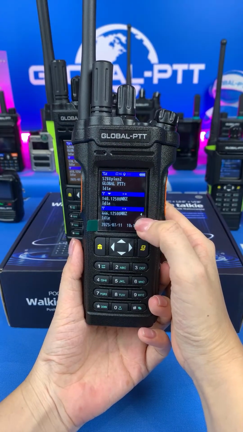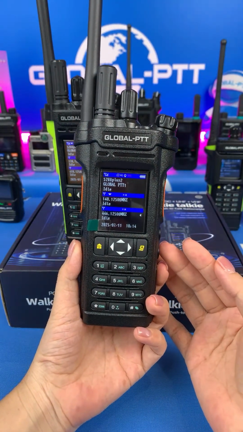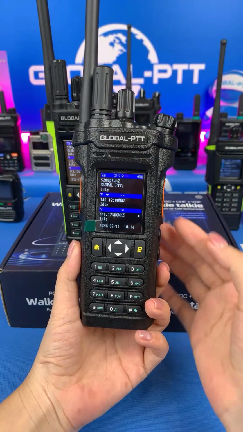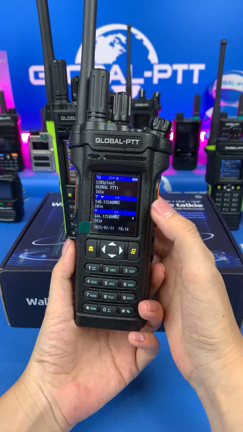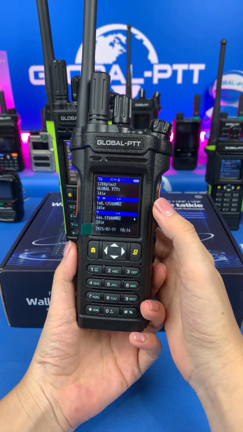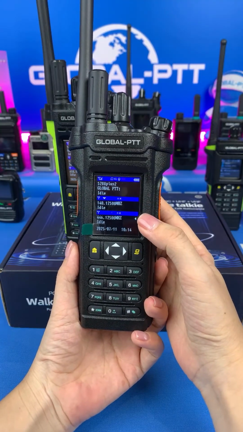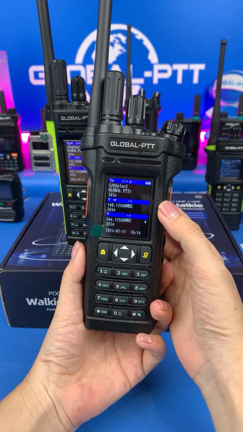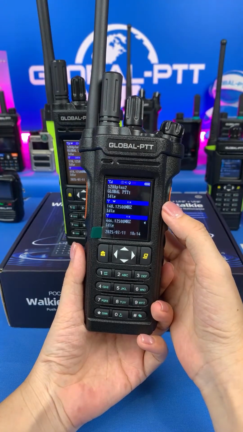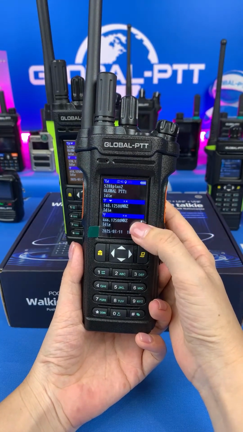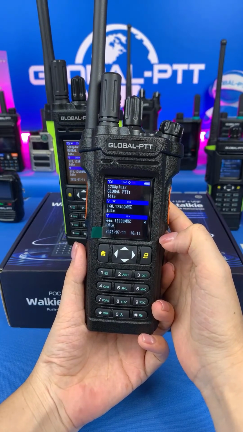Beside the global-ptt, the second line and the third line, we can see the UHF and VHF. The UV dual band is actually just the same as a traditional ham radio or traditional GMRS radio. We can use this walkie-talkie to talk to some other brand or some other ham radios. We need to set them in the same frequency. If we are not in the same frequency, we can't talk to them, and it can be a different brand. But we must set them in the same frequency. We program them, and they are compatible with each other.